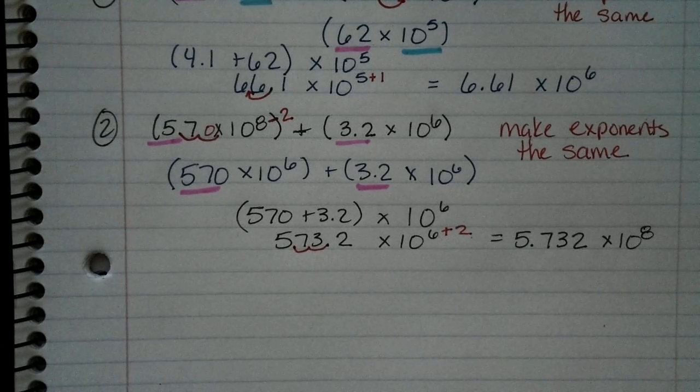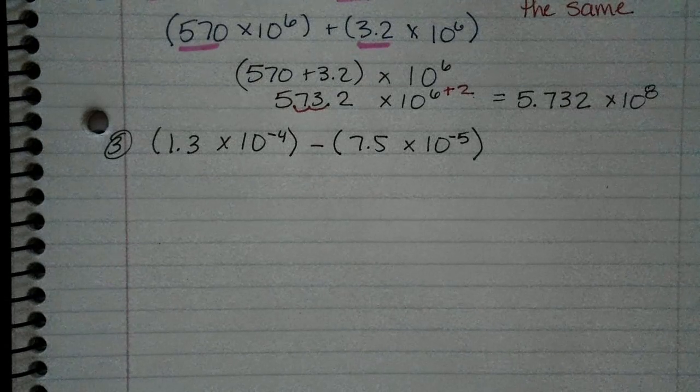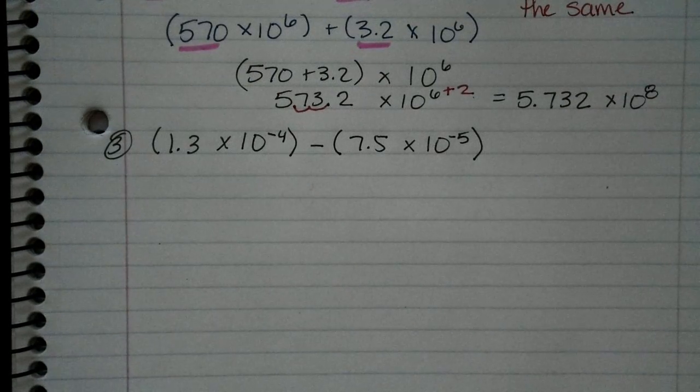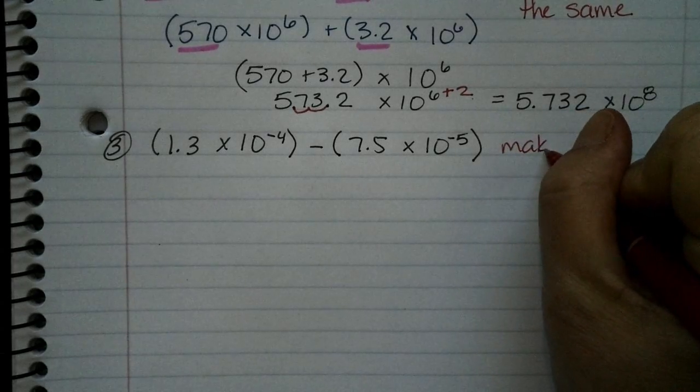All right, now we're going to try a subtraction. Okay, I don't think we had a subtraction one. Or we did, we started off with it, how many more than, but we didn't have to move the exponents or change them by moving the decimal. All right, so first thing we have to do is make the exponents the same.